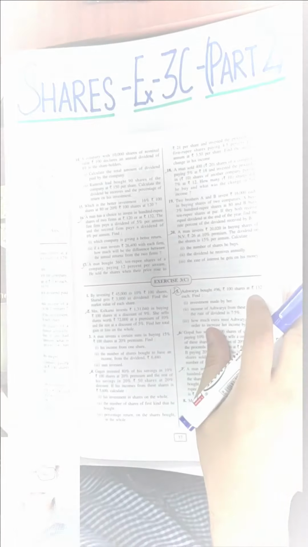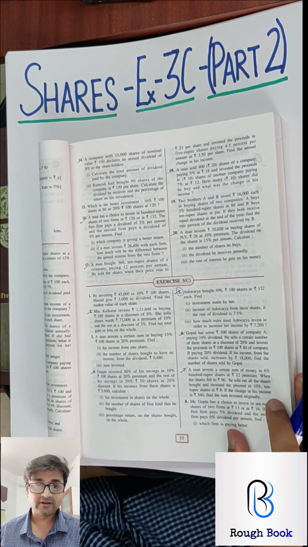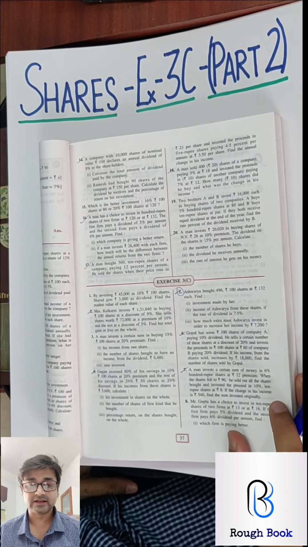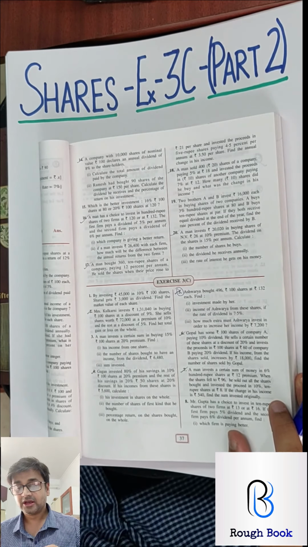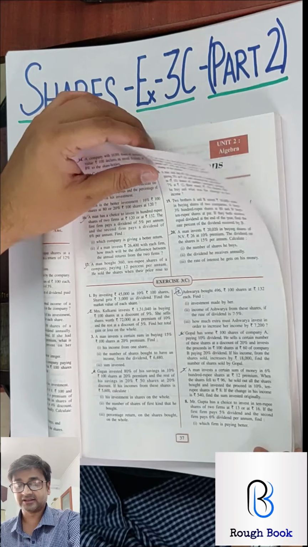We're starting with Shares, exercise 3C part 2. There were a few sums which were left, the difficult ones which I didn't do last time. So we are going to do all those sums. On the screen you can see the page of the sums that we are going to do, exercise 3C.